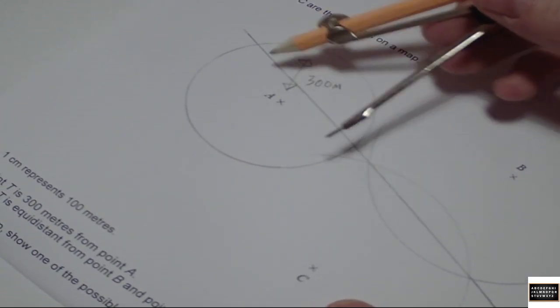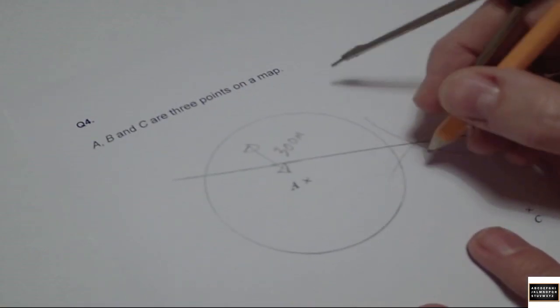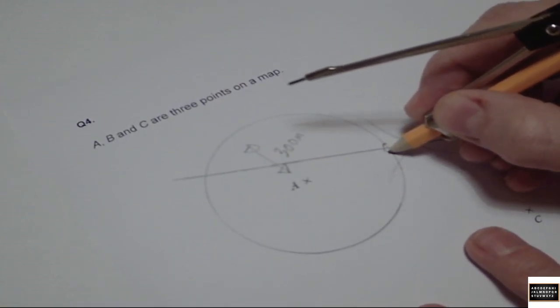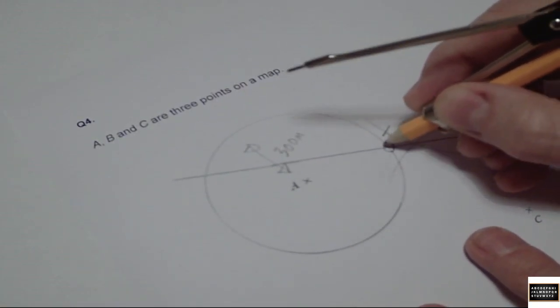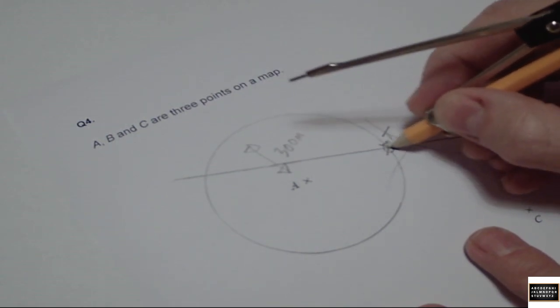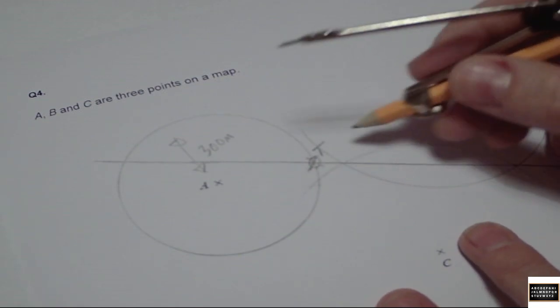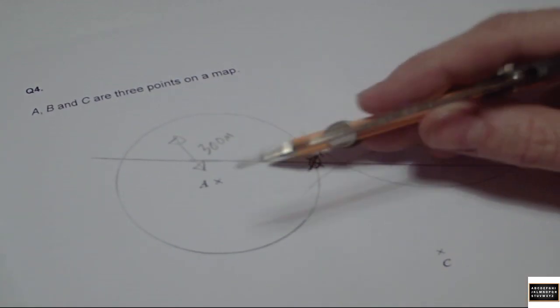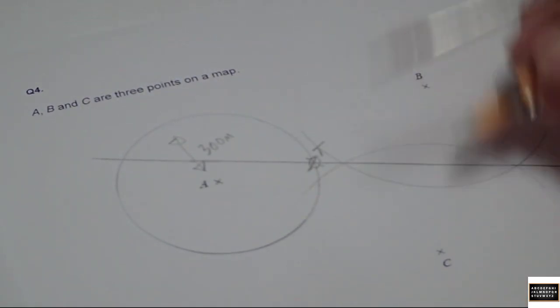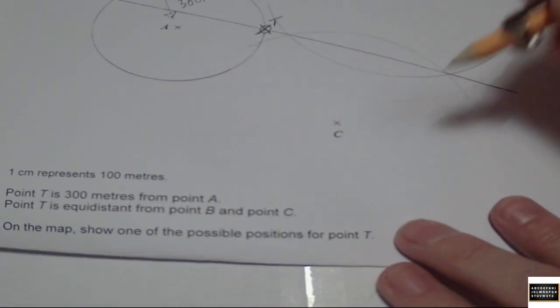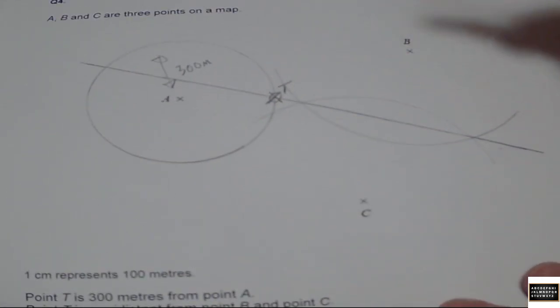So there's 2 points where T could be. I'm going to choose just one of them because it only says show one of them. So I'm going to select this one, and then put a little point T, sorry, where it crosses there. I'm just indicating that to the examiner. Point T, again, 300 meters from point A, equal distances from B and C. We've followed the question, and that's as much as we can show.